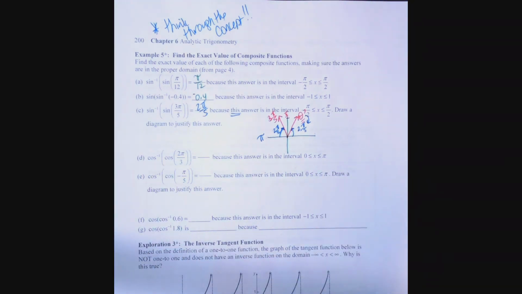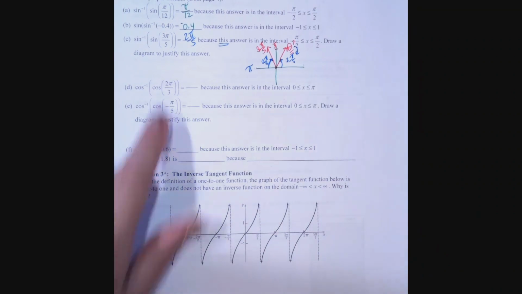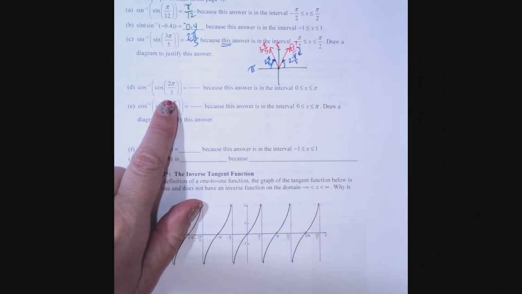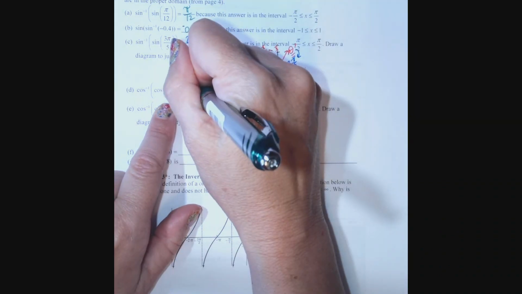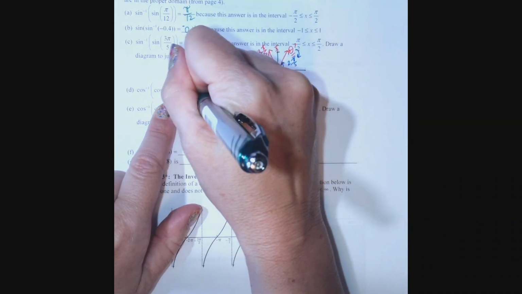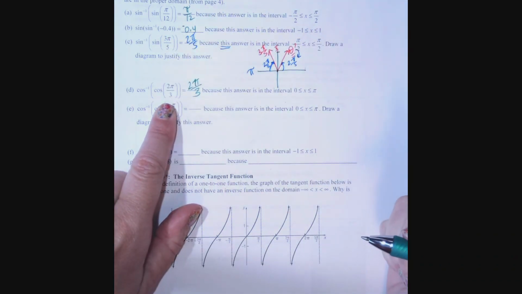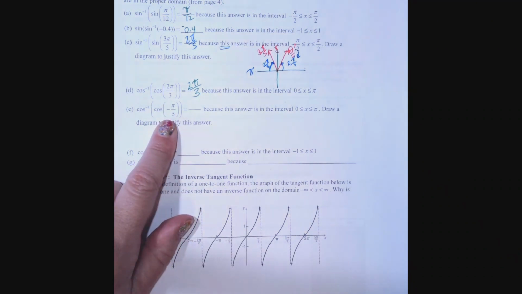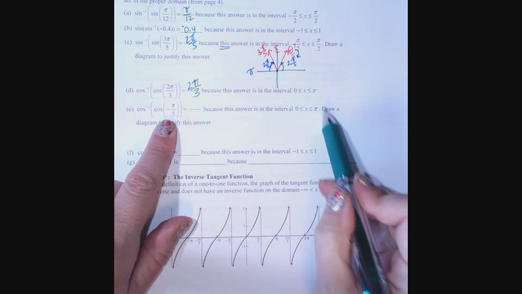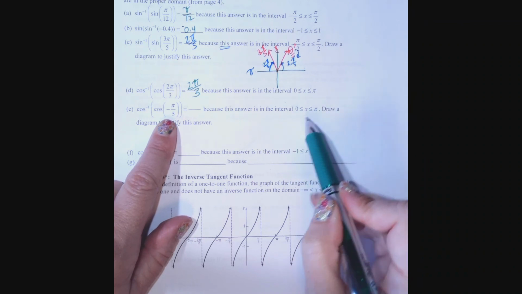All right, let's look at D. 2 pi thirds. 2 pi thirds is between 0 and pi. So when I do that composition, I get out 2 pi thirds. E. Negative pi fifth. Is negative pi fifth within this interval? Well, no, it is not.